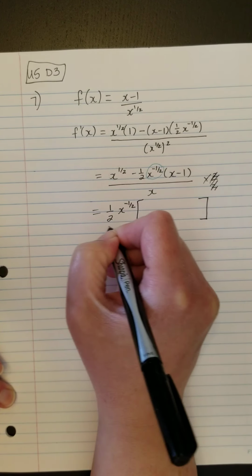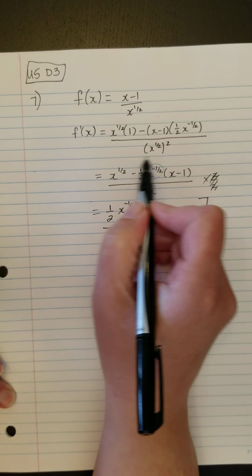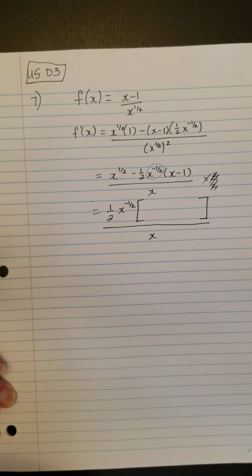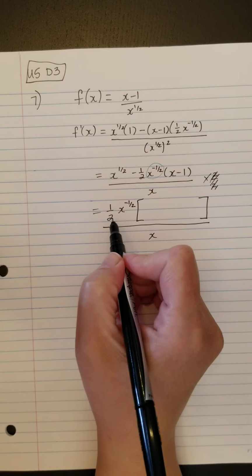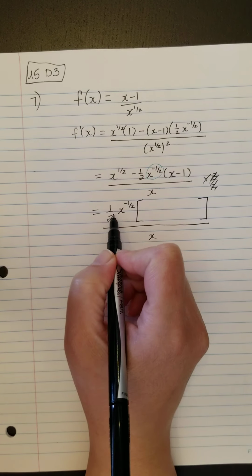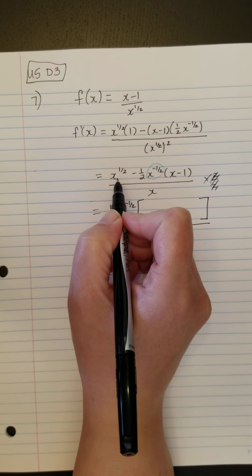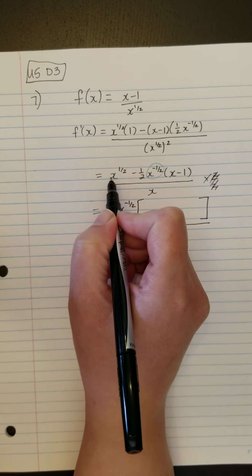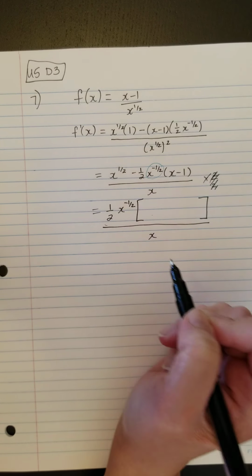And then I'm going to look at what would be left when I factor that out of the numerator. The x is still going to be in the denominator. So now what I really want to do is think about this piece times something has to equal x to the 1/2. So 1/2 times something has to equal the coefficient of 1 that's there.